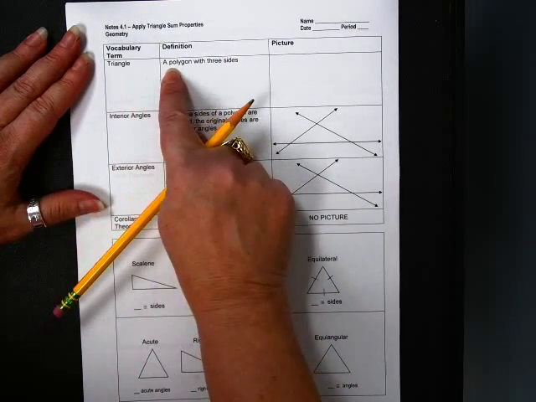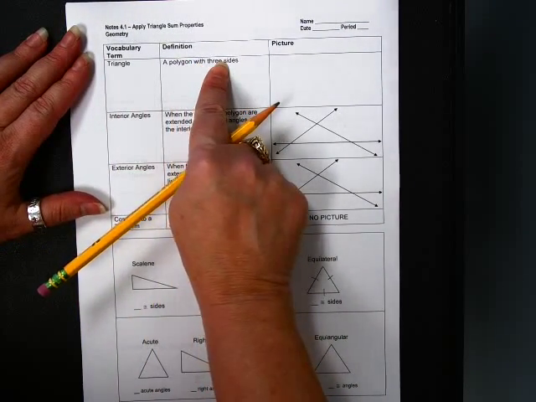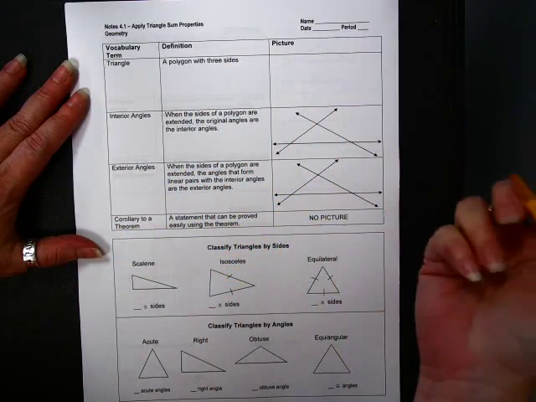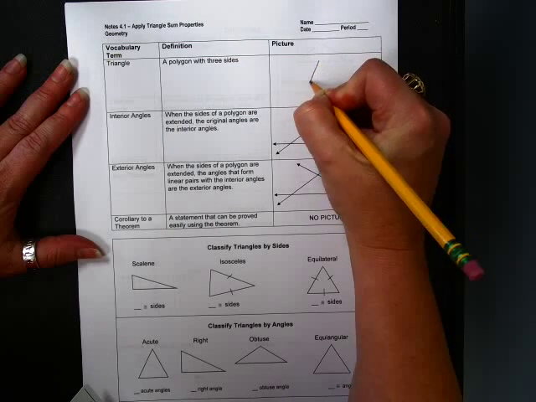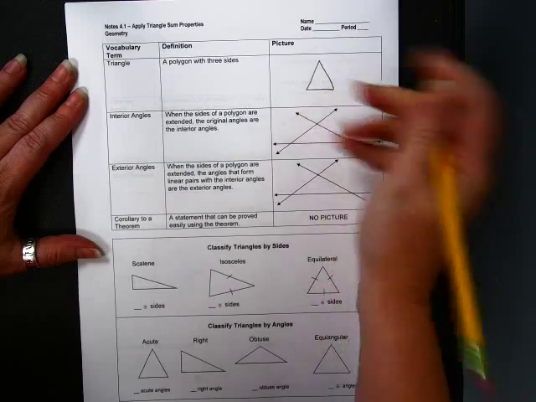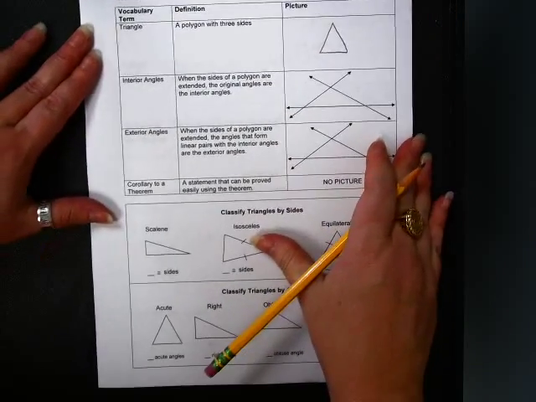A triangle is a polygon with three sides, and as you know, there's several different ways that we can draw a picture for a triangle. But normally when we think of a triangle, we think of the one where all the sides are equal. But you can draw whatever triangle you want.